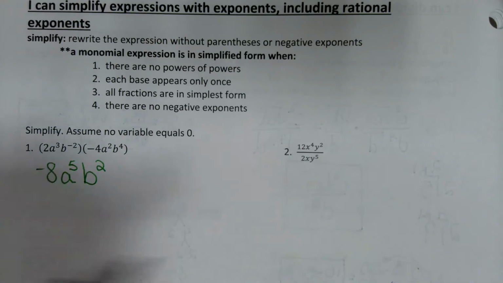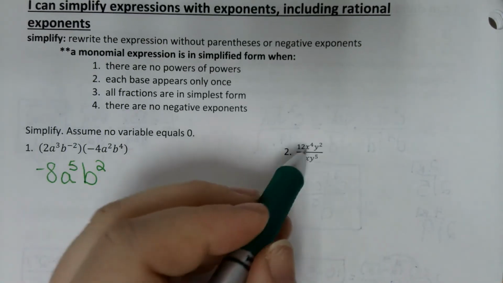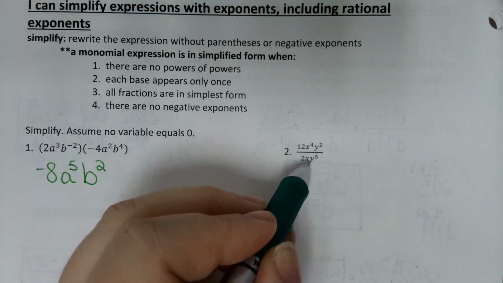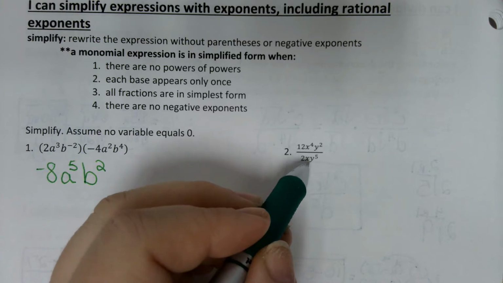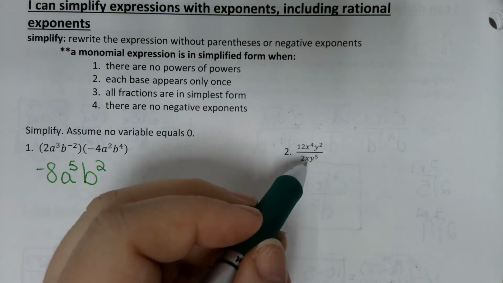For number 2, we have 12 over 2, which is 6. And then when I have exponents whose bases are being divided, we subtract the exponents. And I like to subscribe to the theory of doing the big number minus the small number and put your answer where you found the biggest number.